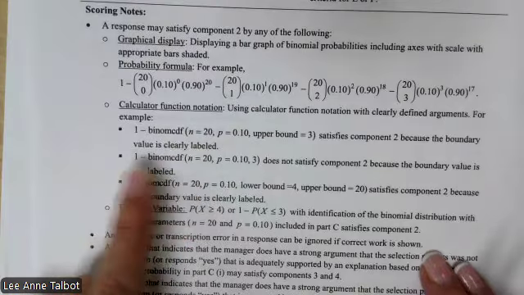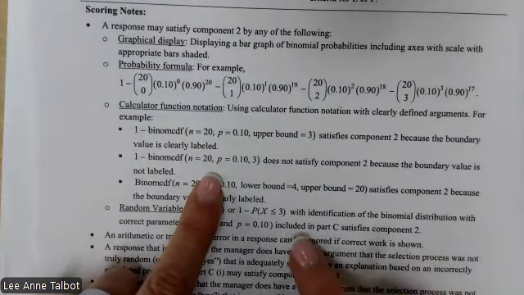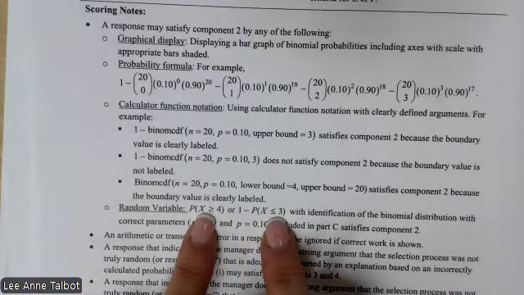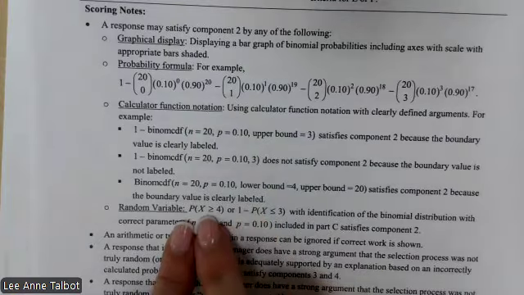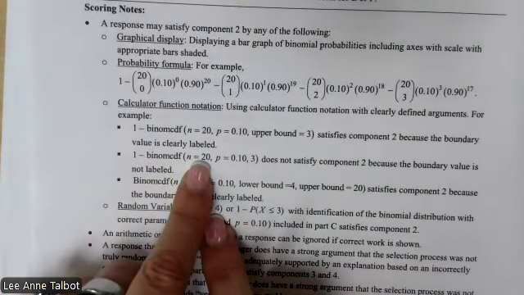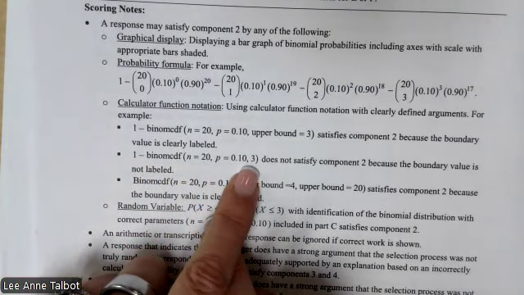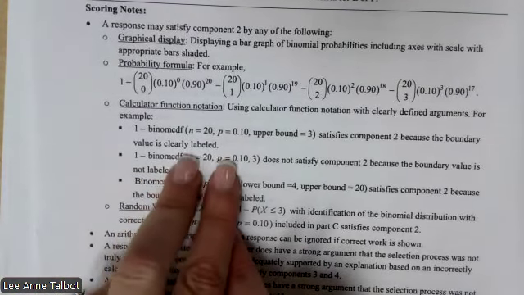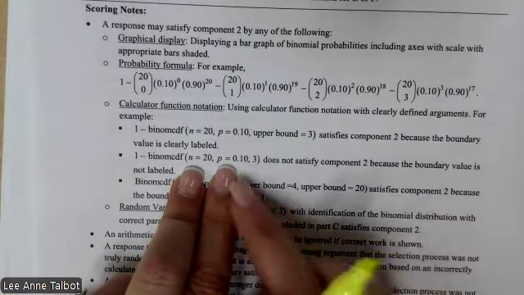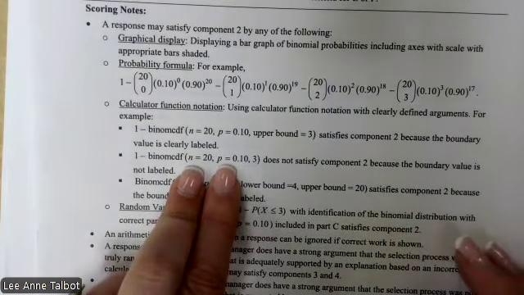Now if you have this, you need the random variable notation in the front to get full credit. So you should have something like probability X is greater than or equal to 4 equals 1 minus binom CDF 20, 0.1, 3. Notice how theirs is labeled. You should have it labeled somewhere in the problem. It doesn't have to be right in the calculator stuff.